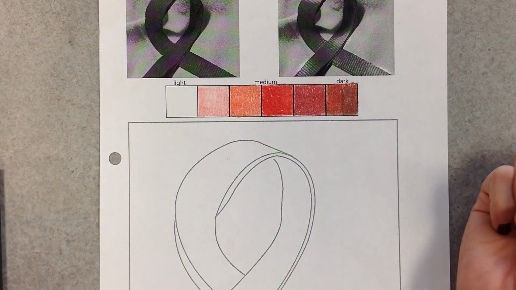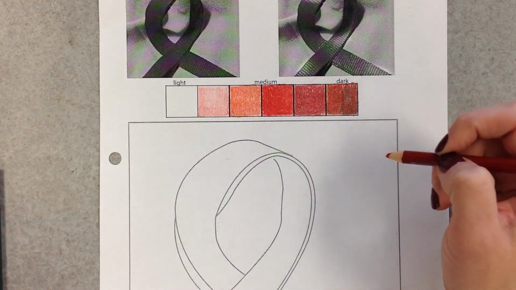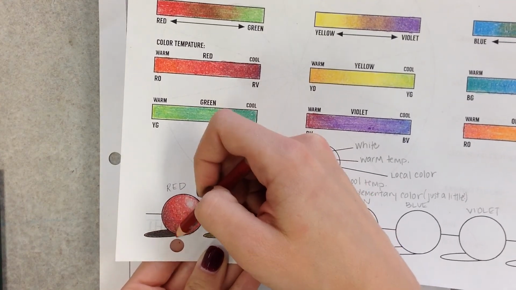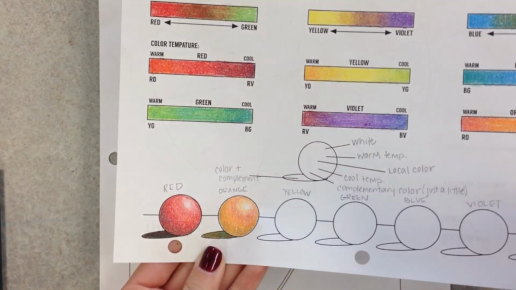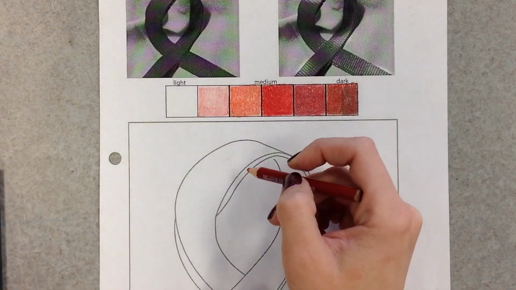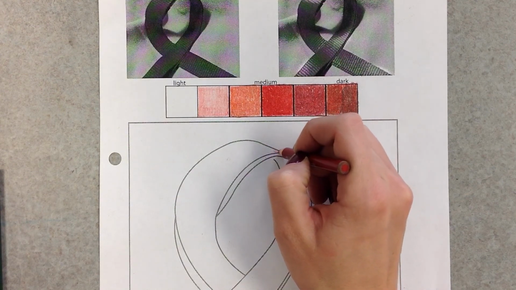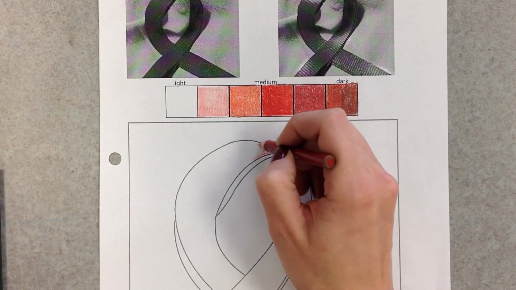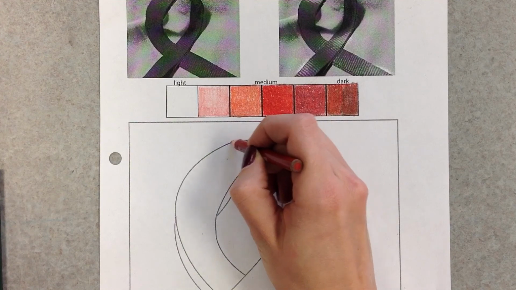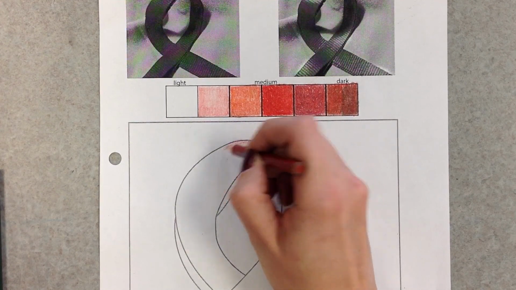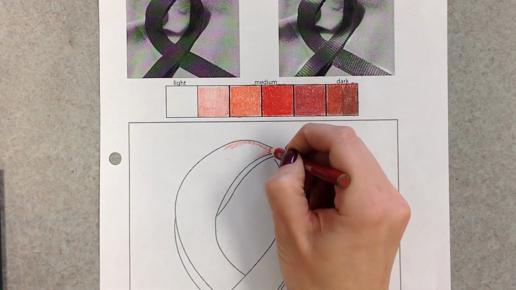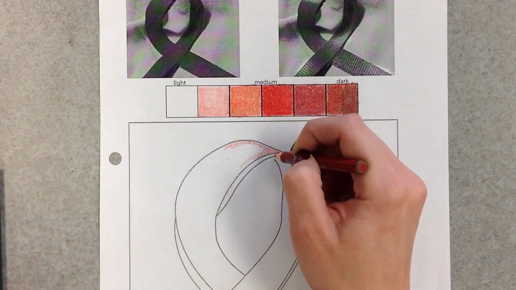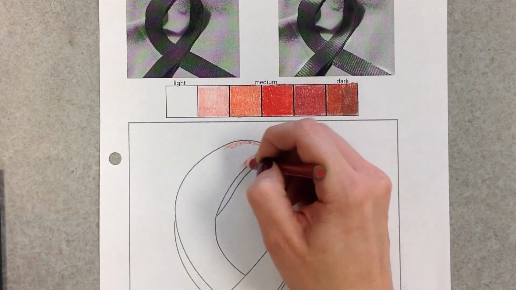So just like I did on my sphere, when I began in the darkest area and used a cross contour motion to lay in my original color, I'm going to do the same thing on my ribbon. I'm going to start in this darker area here, and I'm using the cross contour motion, which means how things wrap around the object. So I'm not going to color straight up and down, and I'm not going to color horizontally. I'm going to go with the curvature of the object.